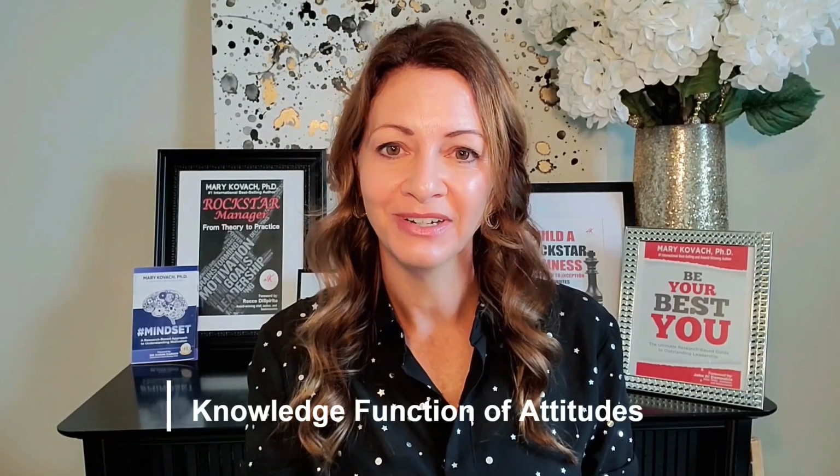Second is the knowledge function of attitudes. Here, attitudes allow consumers to simplify decision-making processes. To do so, consumers avoid situations with undesirable results and move towards situations with more desirable results. Additionally, attitude components become stored in the associated network in the consumer's long-term memory and linked together to form rules that guide behavior. So let me give you an example.